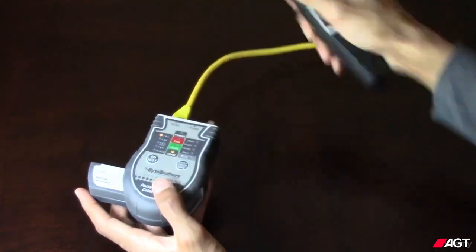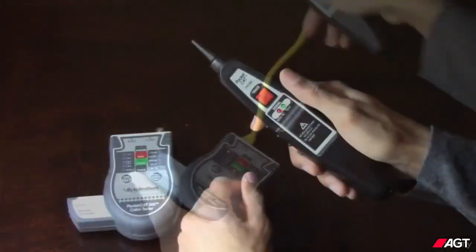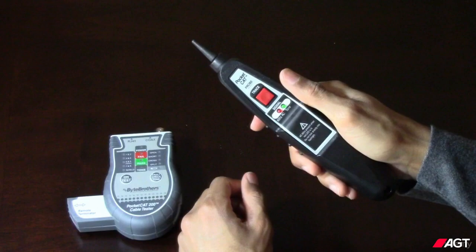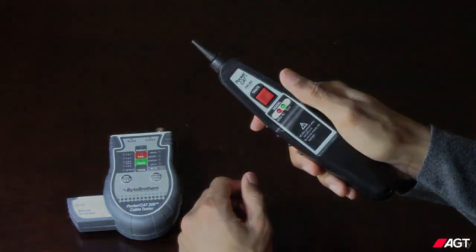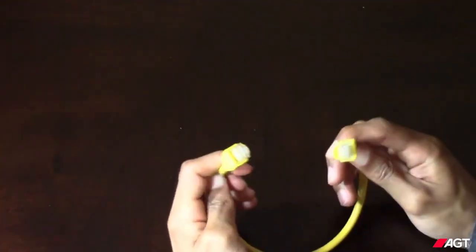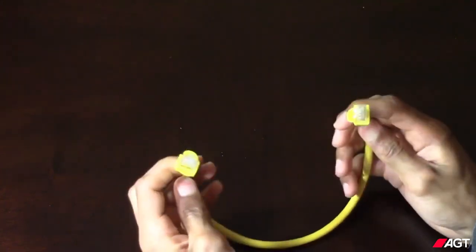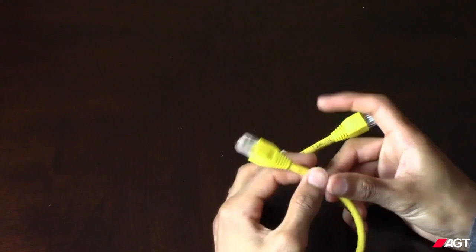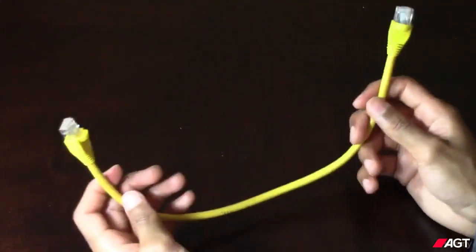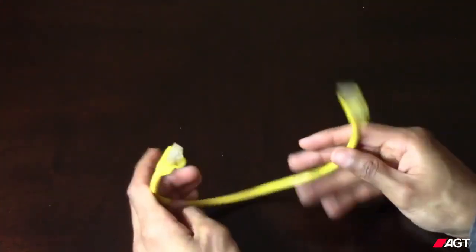The louder it gets, the closer it is to your cable. So now that we've reviewed all of our tools, let's start wiring and create our first patch cable. Now we're going to learn how to make one of these. These are called patch cables. Like we saw earlier, they're used to test cable to make sure they work properly before they're installed.